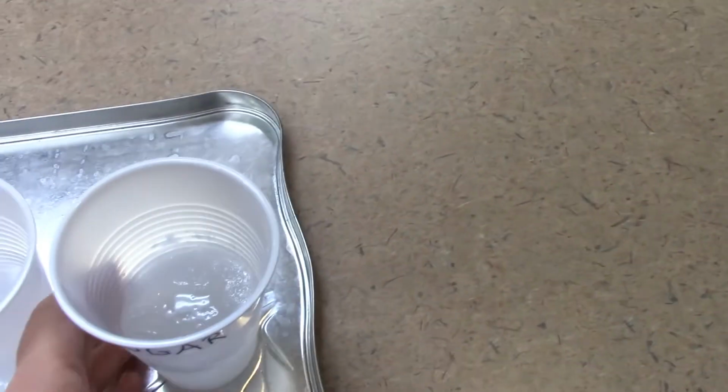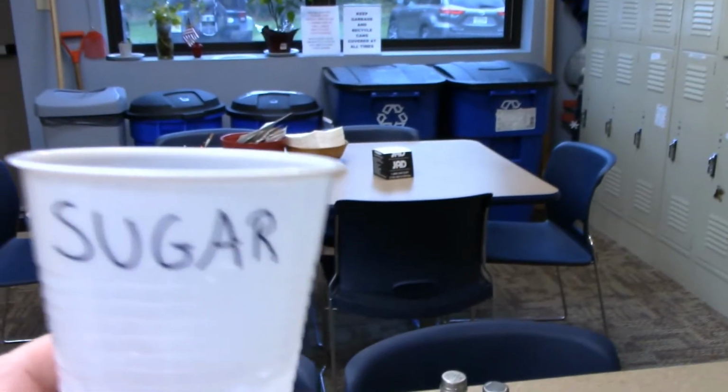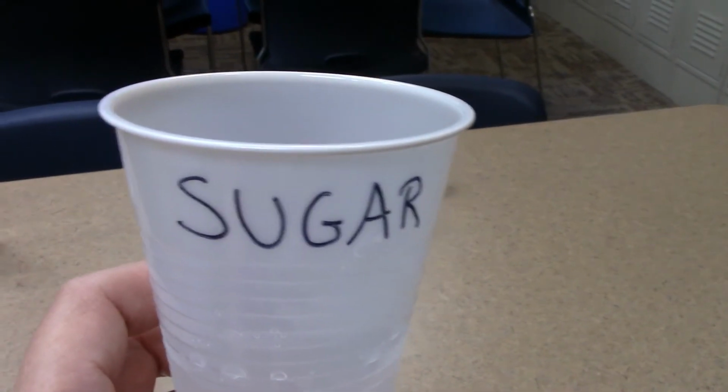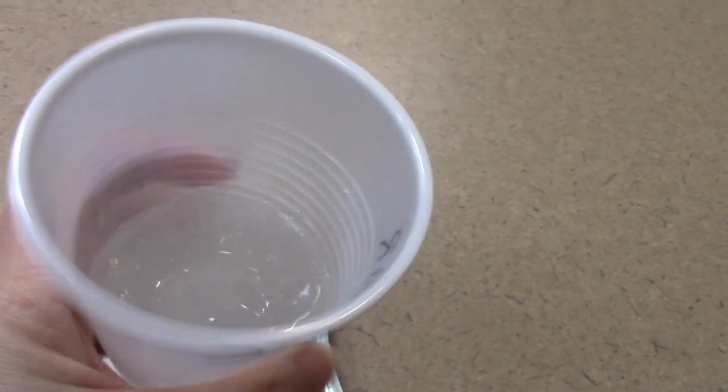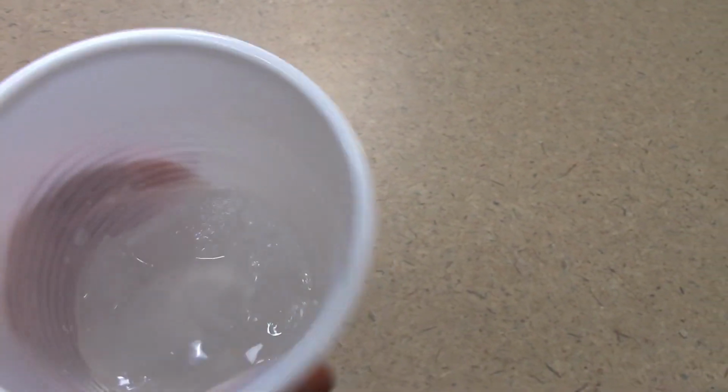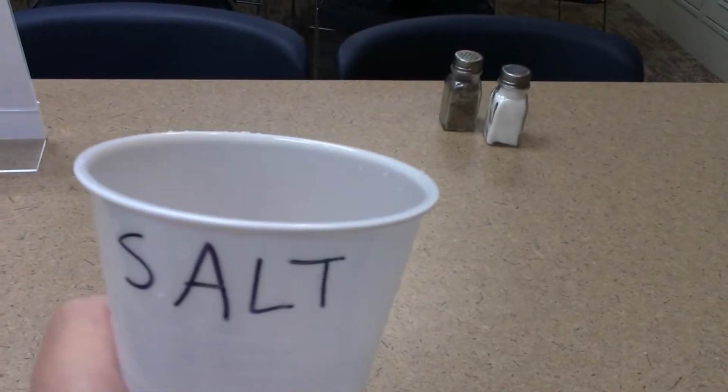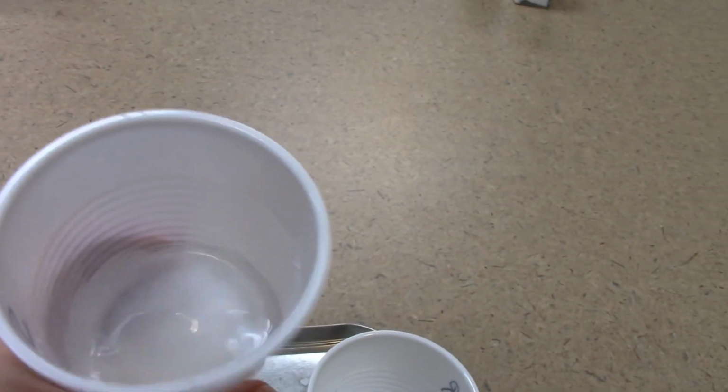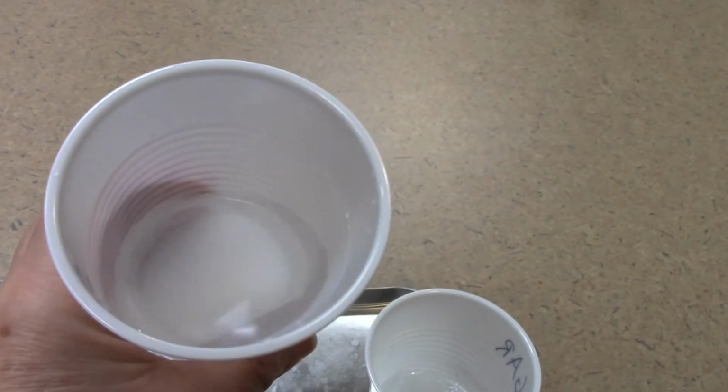The sugar one, not all the way frozen, but it's kind of slushy. But the salt one, it's a little bit of slush, but it's really mostly just water still.